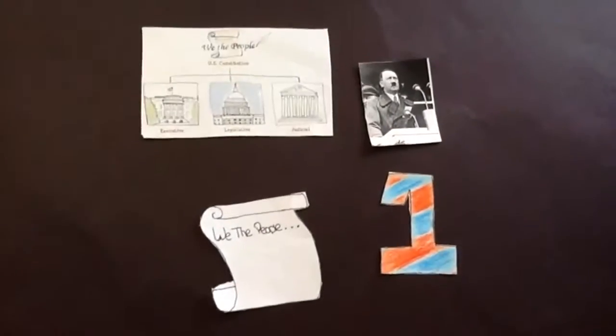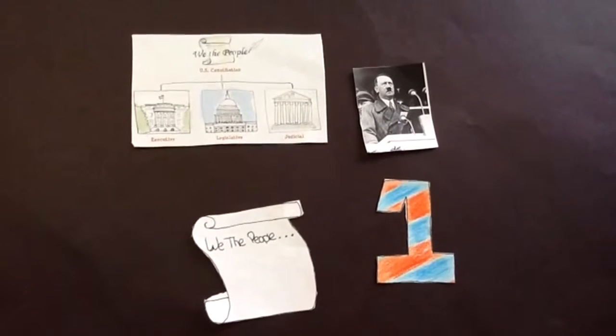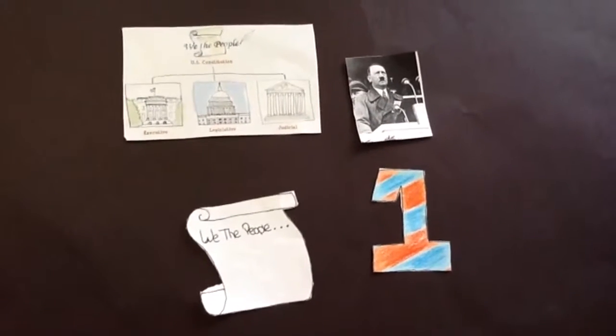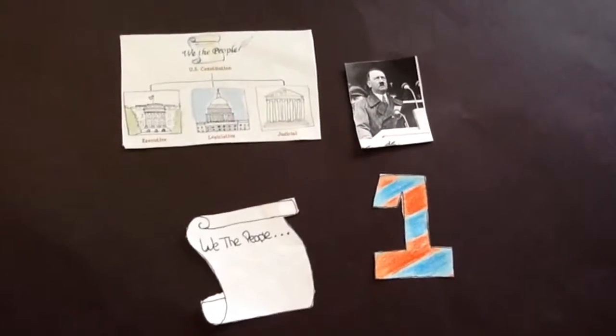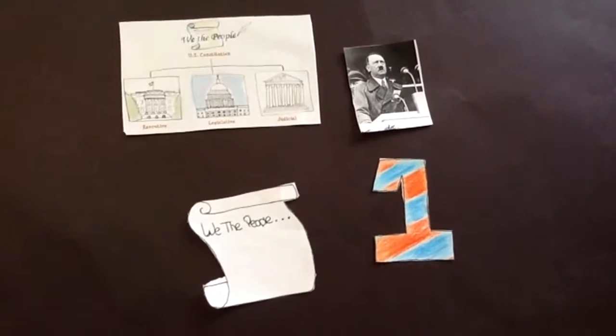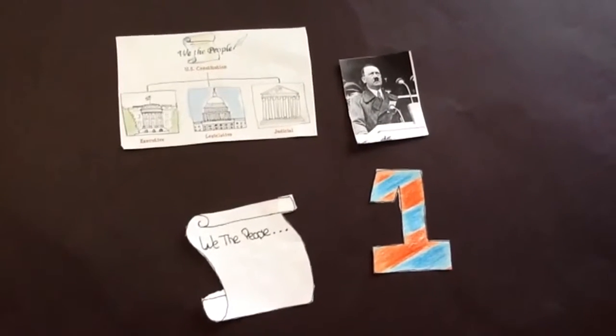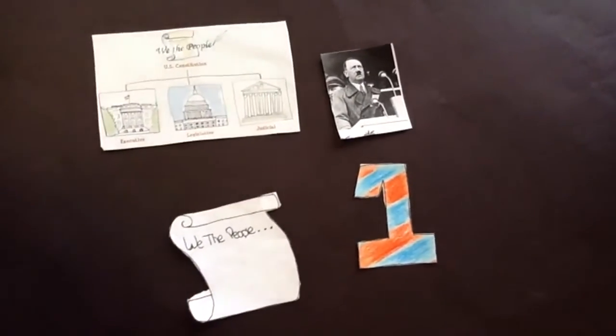Separation of powers is the most important principle in the U.S. Constitution because without it, one group or person would have all the power. It would be a dictatorship. If one person had all the power, everything else in the Constitution wouldn't matter because a dictator would order people around. It would not matter to him what the Constitution says. This is why separation of powers is so important.